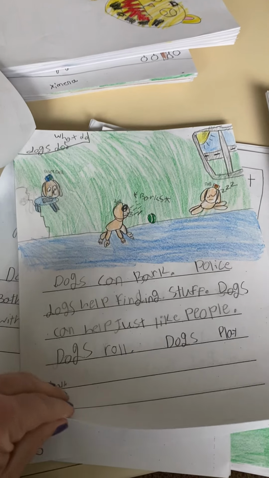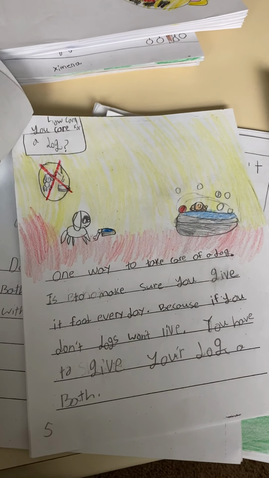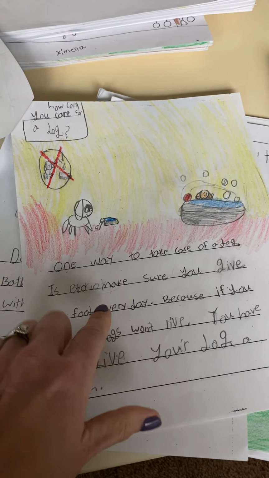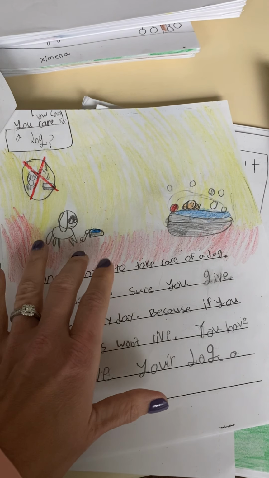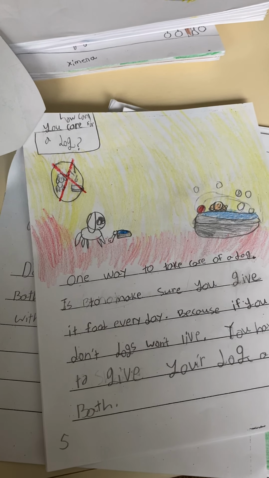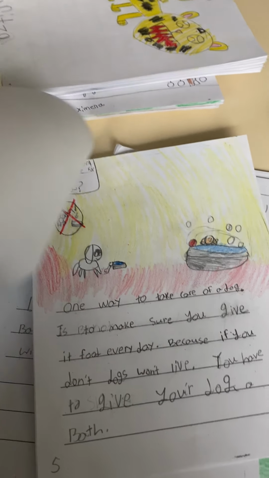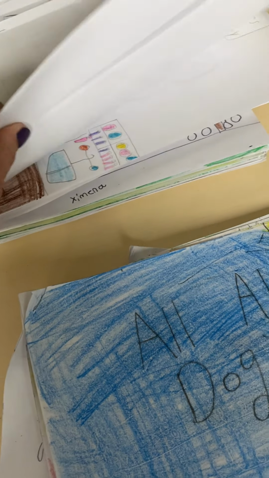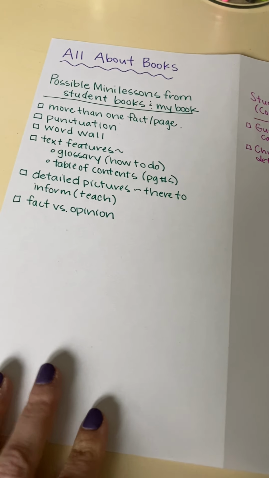So you can see his pictures are detailed. He's a very good artist. He's including everything in his picture that he put in his writing. But now I want him to look at those nonfiction text features and add those labels, add those charts or whatever he needs to. And when I look through this stack, I know I'm going to see a lot of the same things in here. So that's why I'm going to add that as a big topic to cover in a mini lesson.